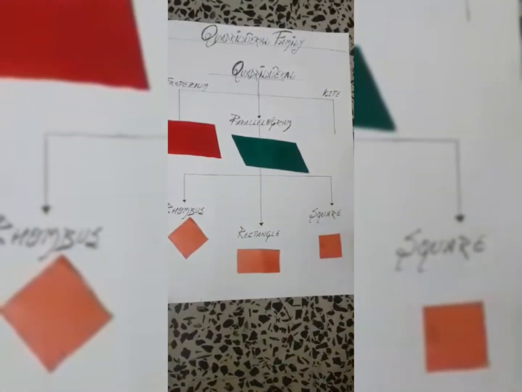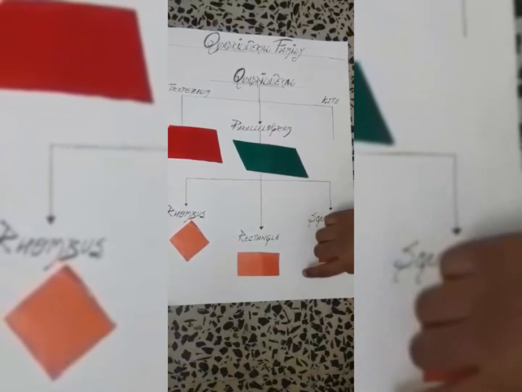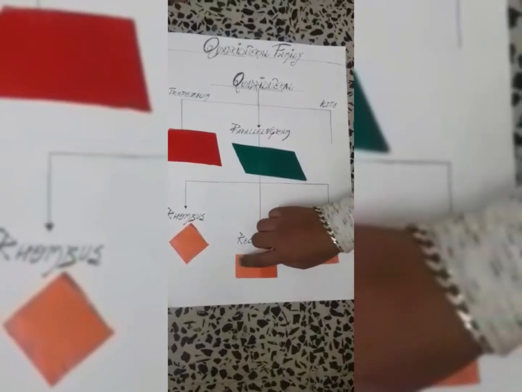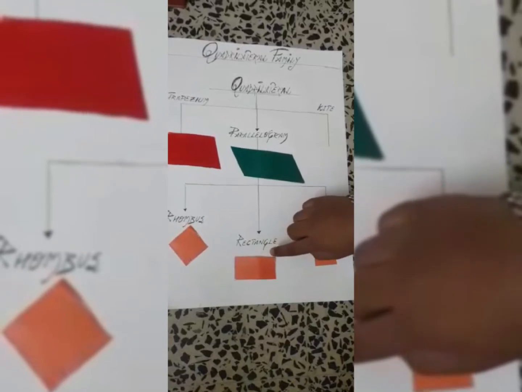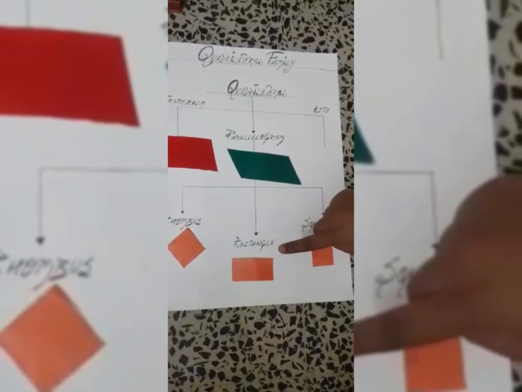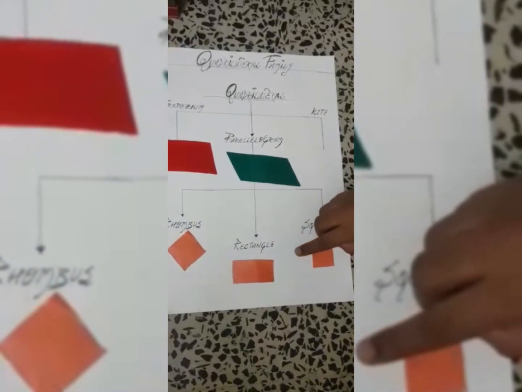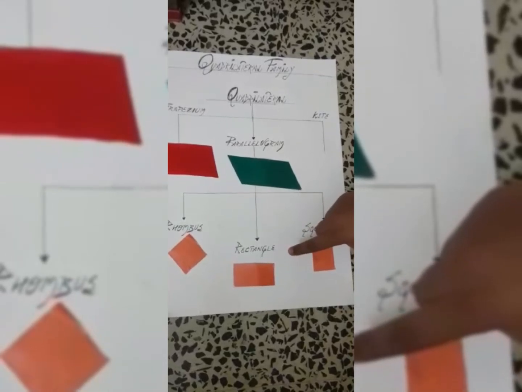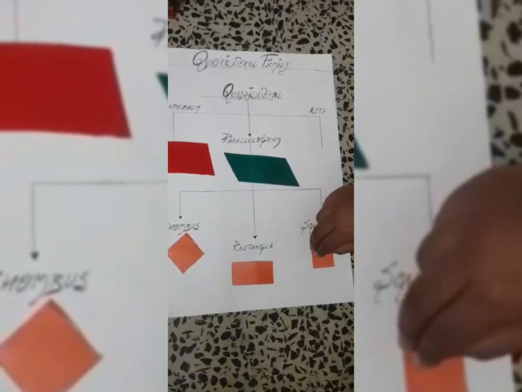Next is rectangle. A rectangle is a two-dimensional plane figure with four sides. A rectangle is a four-sided polygon with opposite sides parallel and equal to each other. It is a type of quadrilateral in which all four angles are equal. The equal angles are right angles, equal to 90 degrees. The rectangle is a special type of parallelogram in which all its angles are equal.